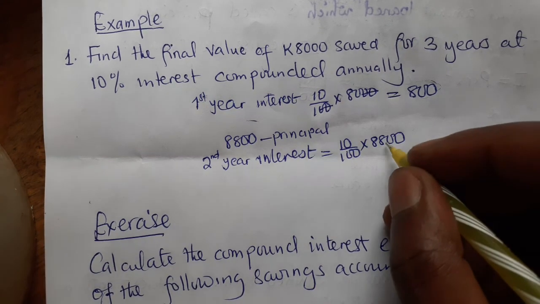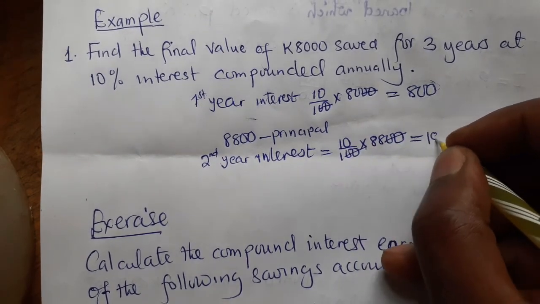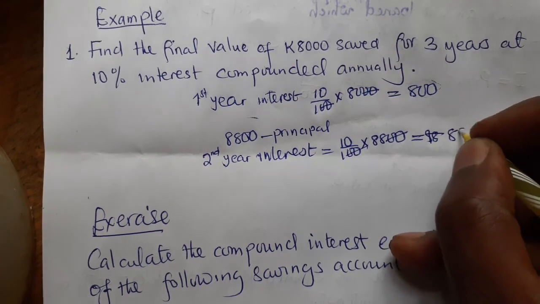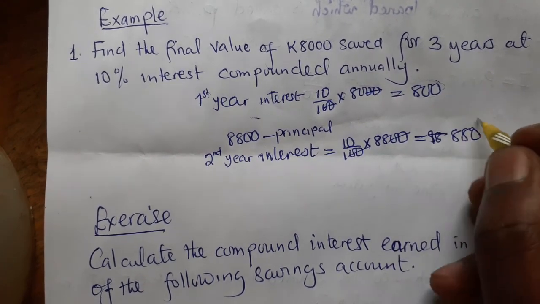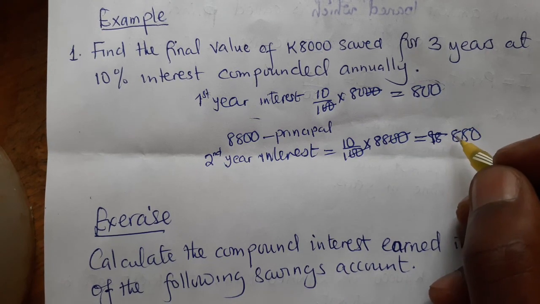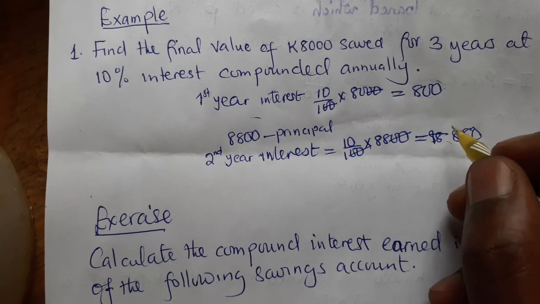It will be the same thing. You cancel these two zeros, and this is the interest that is going to be made in the second year.